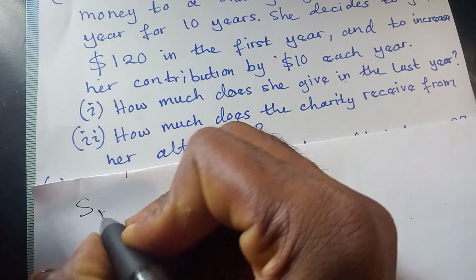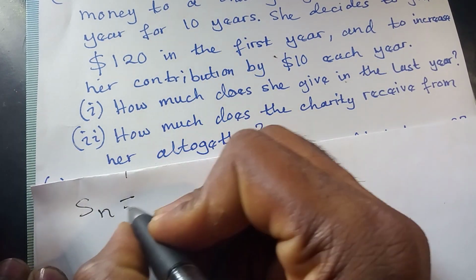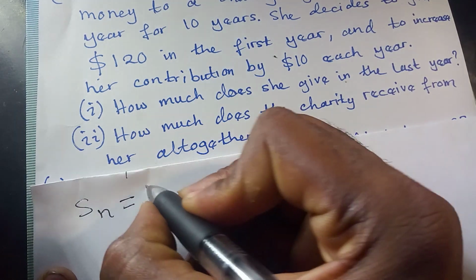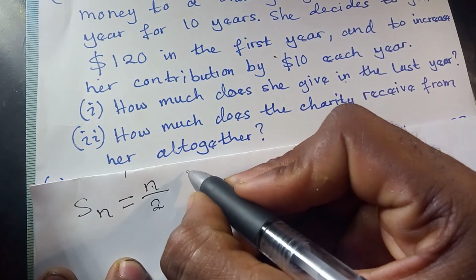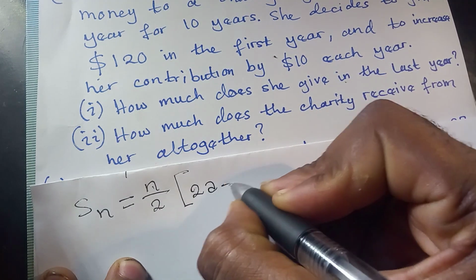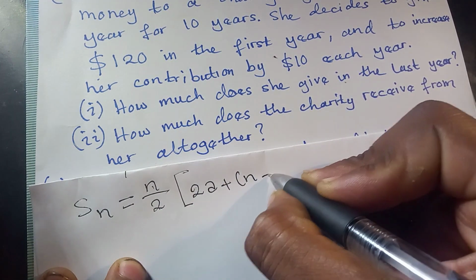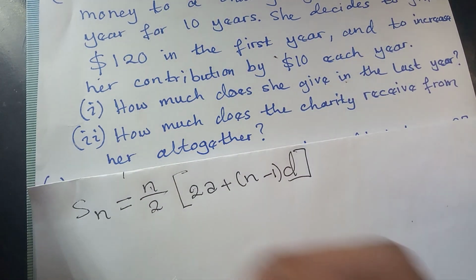So you can say S sub n. Remember, this is an AP. So S sub n is given by n over 2, square brackets, 2a plus n minus 1 multiplied by d.